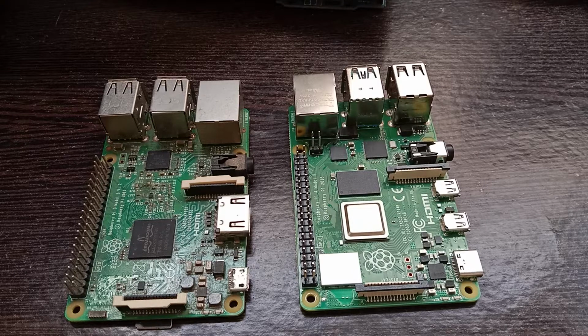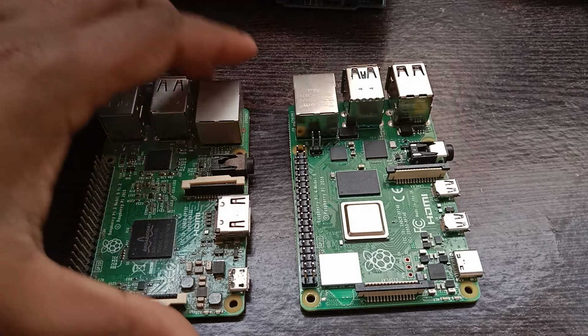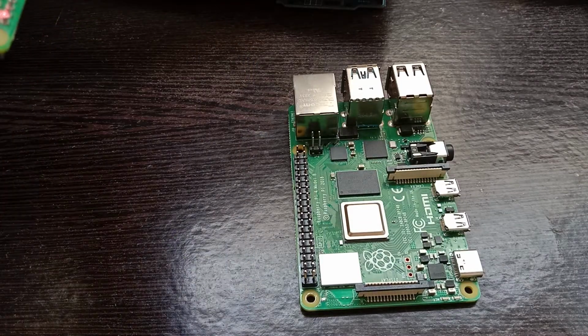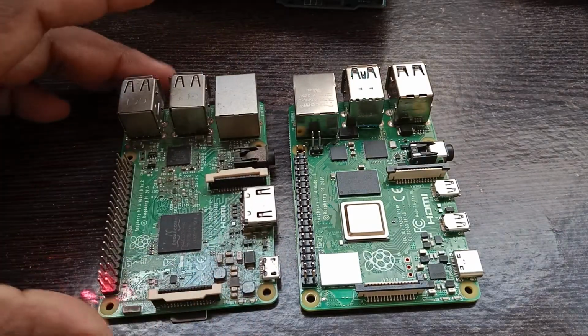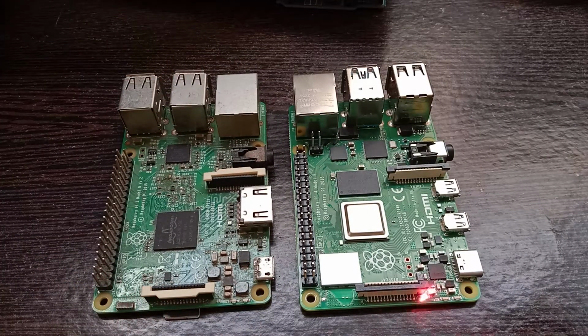Another important point on the wireless side: we have the major chipsets here and then the antennas here. Both the boards support 802.11 a/b/g/n and AC as well, whereas Bluetooth-wise, Raspberry Pi 3 supports 4.2, whereas Raspberry Pi 4 supports 5.0. So Bluetooth 5.0 is an additional one.